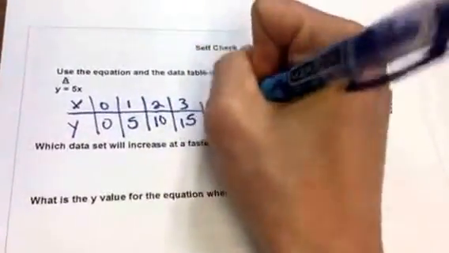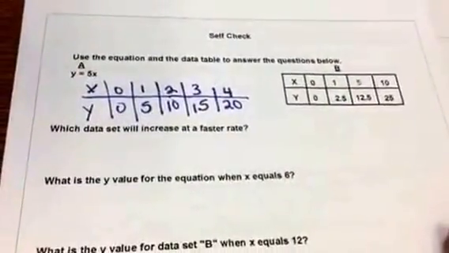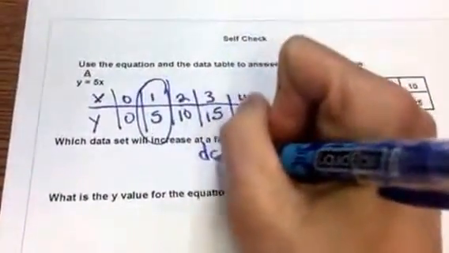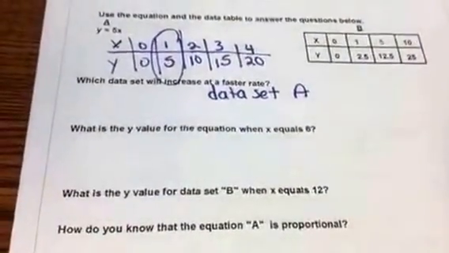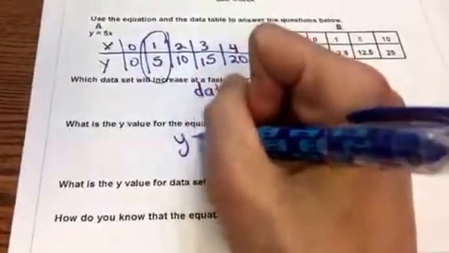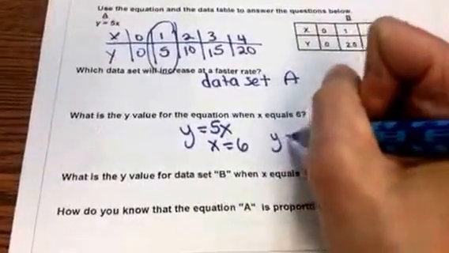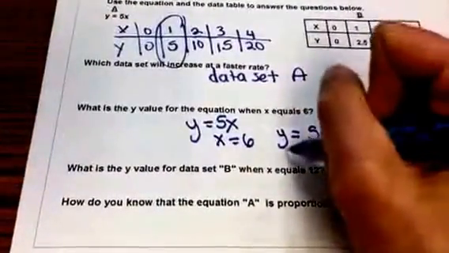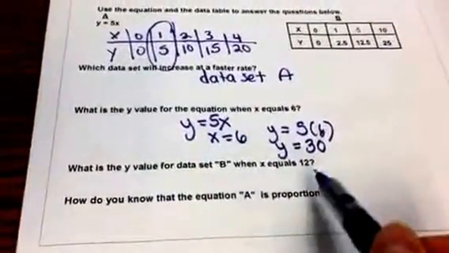So it's going to be 0, 0. It's going to be 1, 5, 2, 10, 3, 15, 4, 20. Okay, so which data set is increasing at a faster rate? This one is, data set A. So what is the y value for the equation when x equals 6? If my equation is y equals 5x, and x equals 6, that means y equals 5 times 6, y equals 30. Okay, what is the y value for data set B when x equals 12?